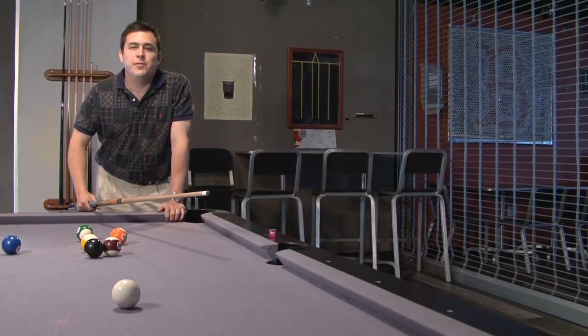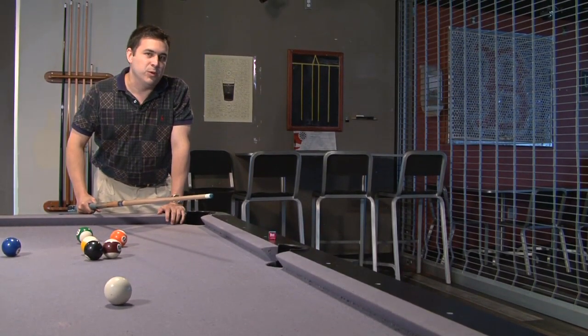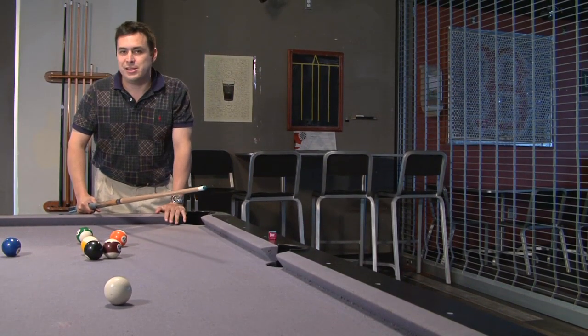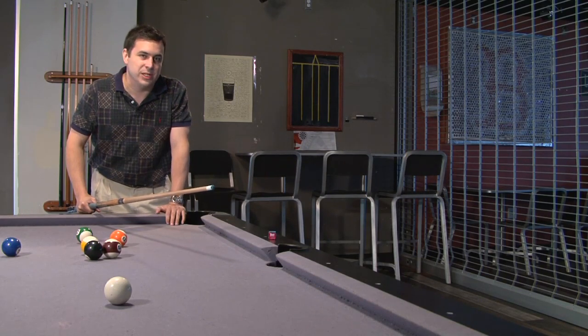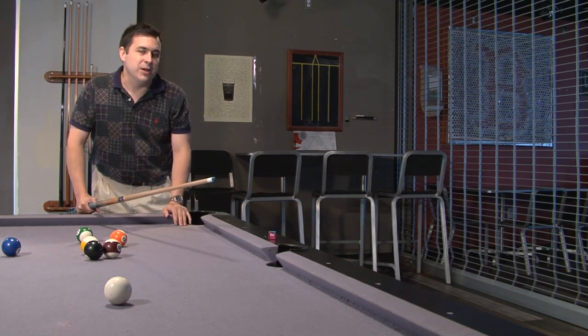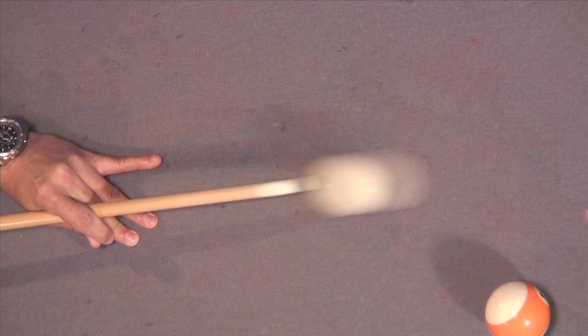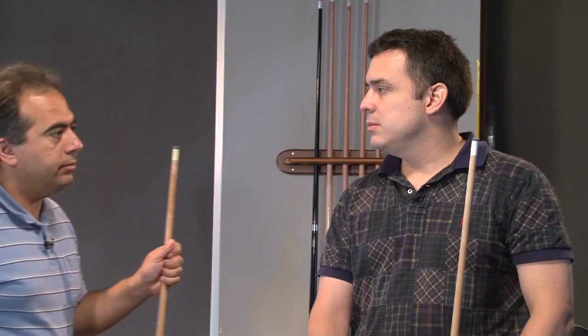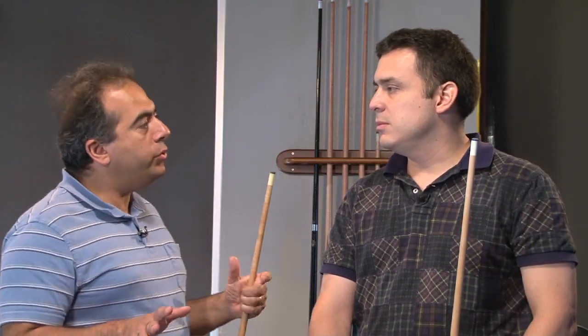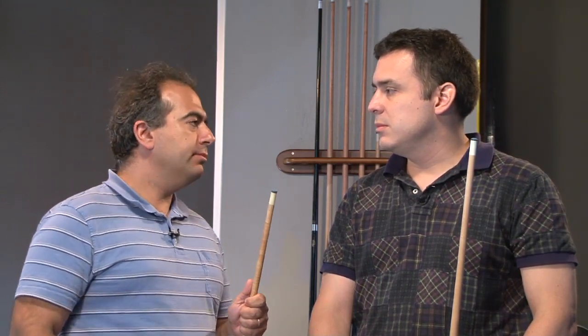Okay, so far we've concentrated on what happens when a ball hits another ball or the side of the table. But that's only half the story. We also need to think about how the cue stick hits the cue ball. That's right. And that brings up a whole new set of concepts, such as angular momentum and friction.